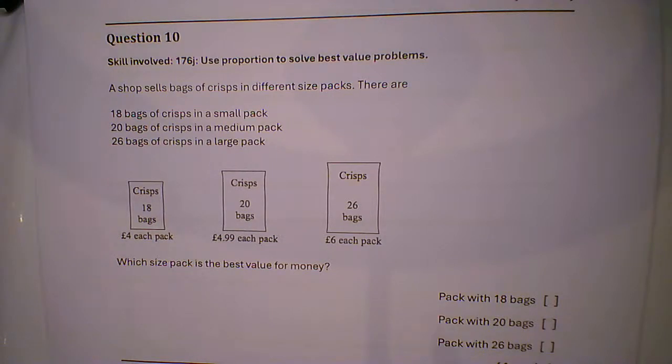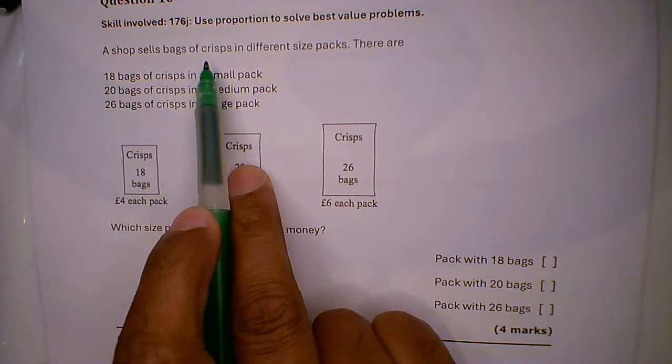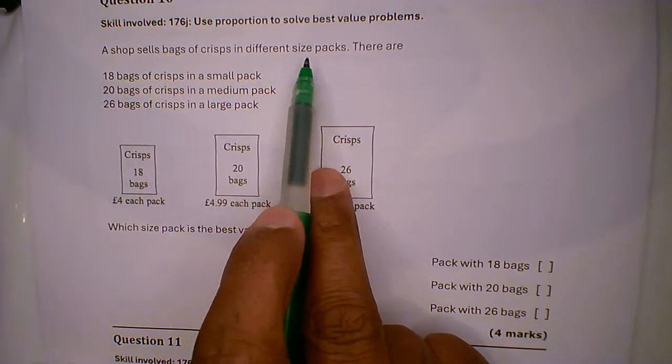Okay, question 10. We have a shop that sells bags of crisps in different size packs.